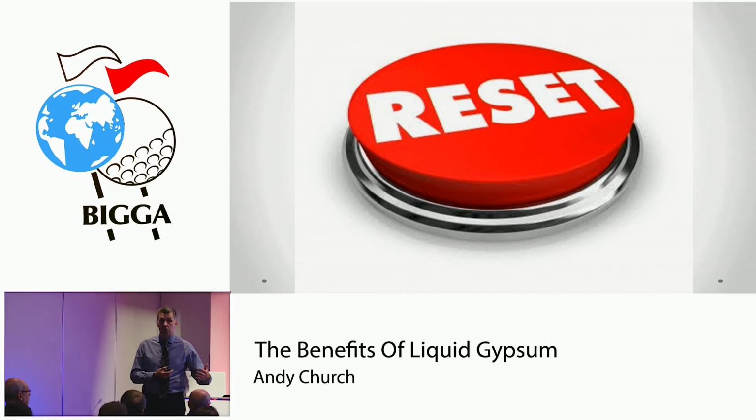We do have customers that will go out and soil roll and just break up the surface prior to application. Again, you're just helping that get into the soil. It's not essential, but it will help.